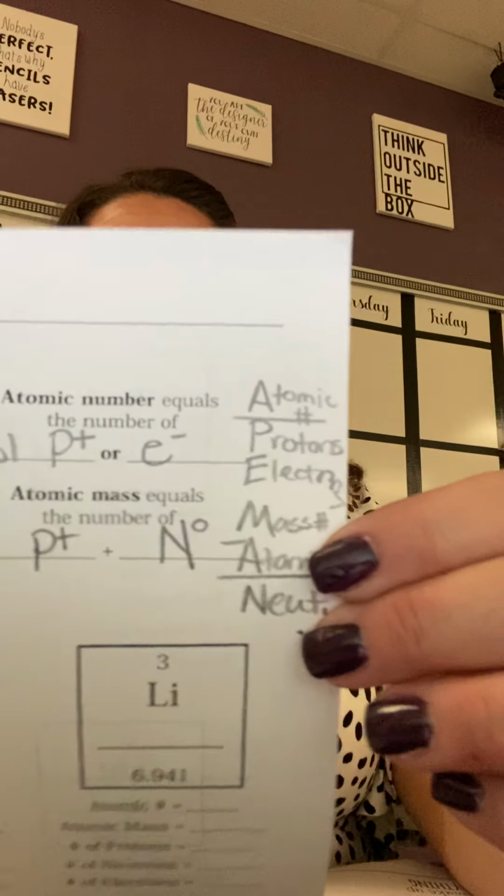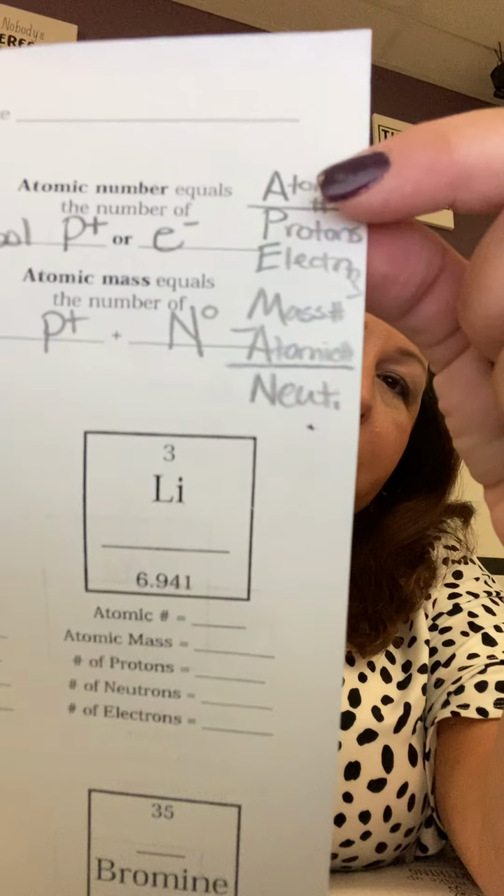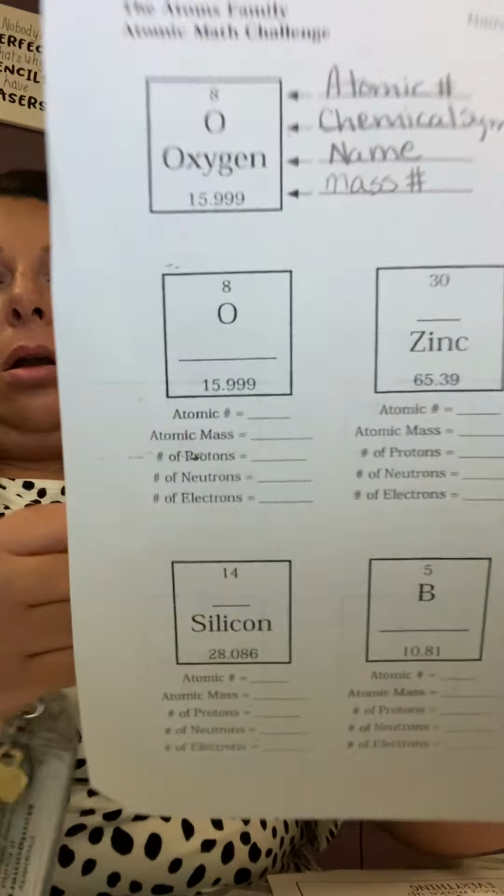Then right here, we're going to write MAN. So get your M, your A, and your N. And we subtract to get this. I'm going to kind of abbreviate because I'm running out of room to write. We have the mass number minus the atomic number gives us our neutrons. So we're going to be using these two today to figure out what's missing on our page.